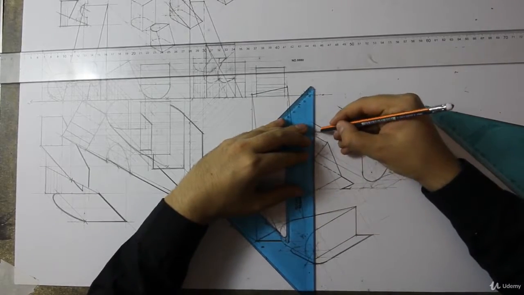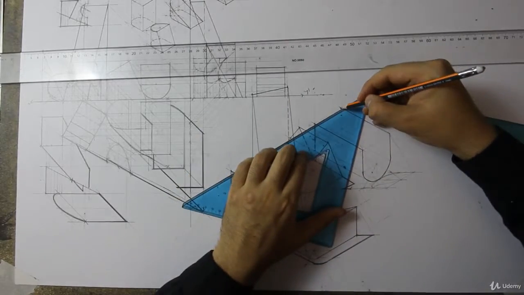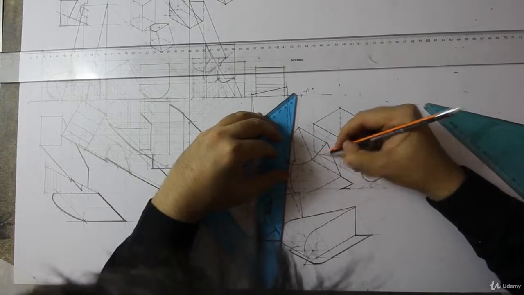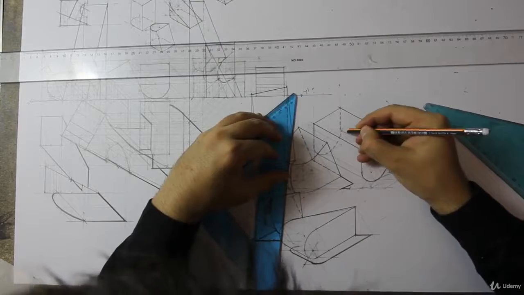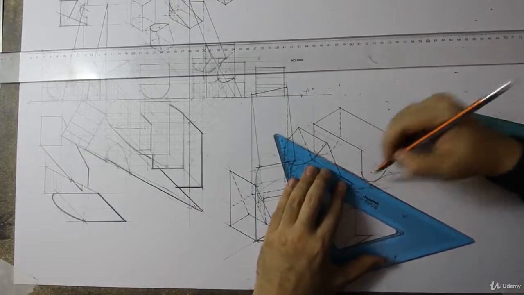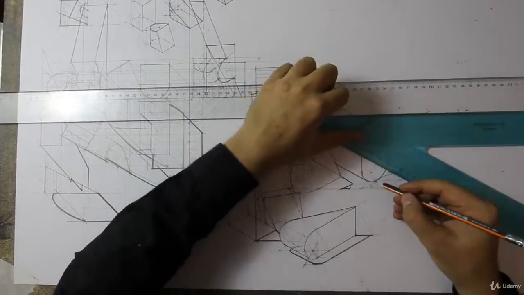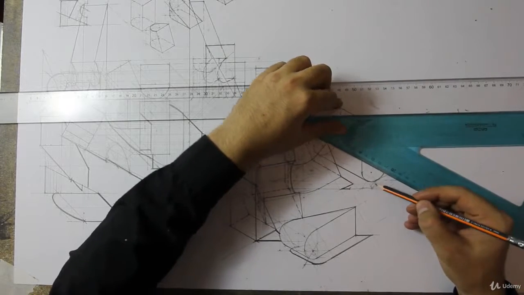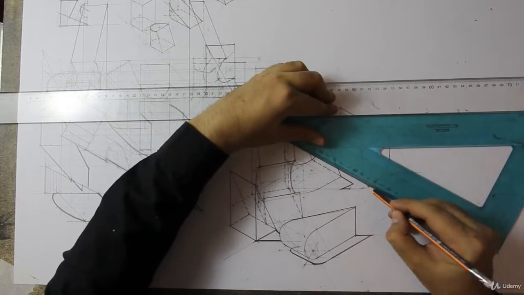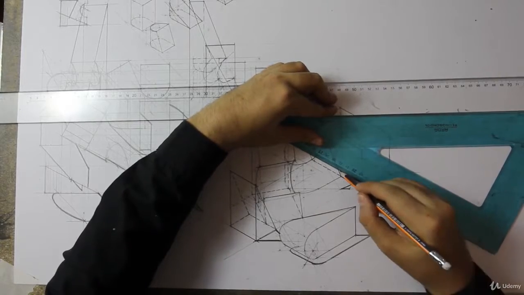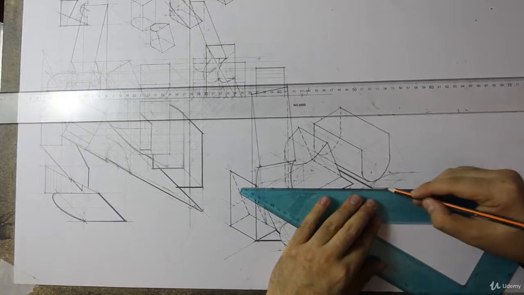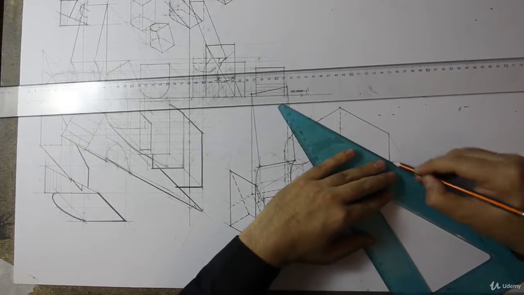So you see everything is there. So we are constructing everything right now. The cast shadows as well. You can see all of this is very good. It's just exactly what you need to draw for any axonometric any time. So you make it look real.